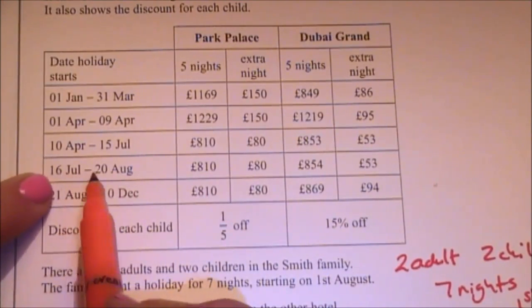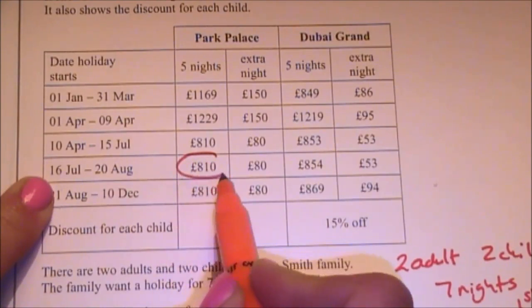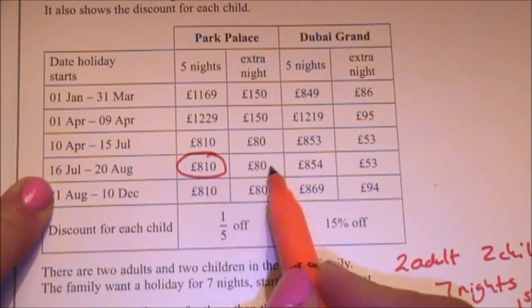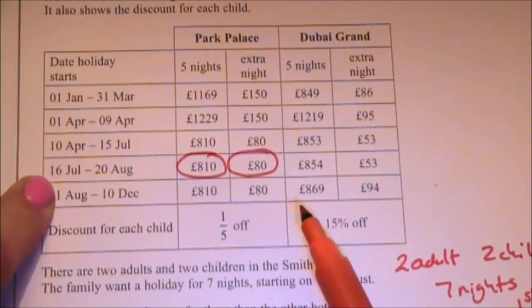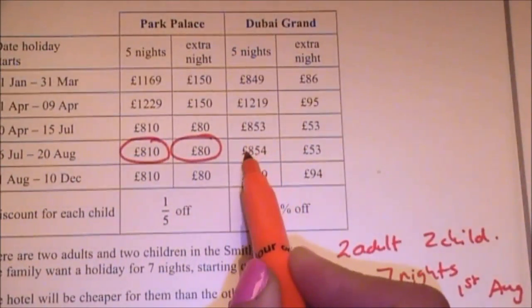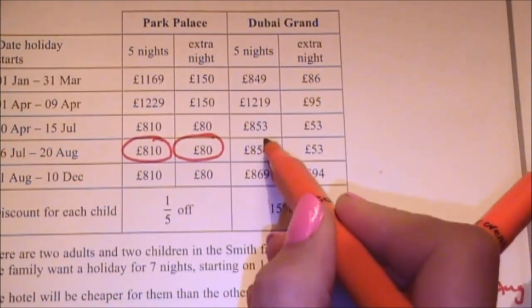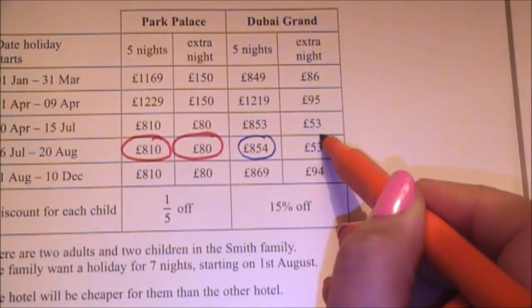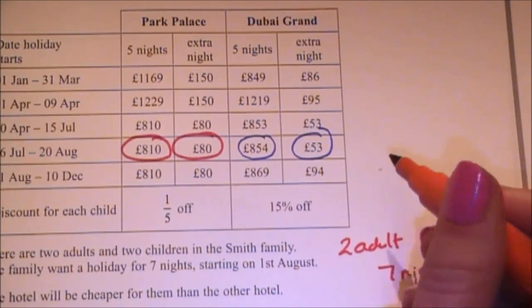And the 1st of August is going to fall under this category here. For 5 nights, it's £810, and then it's an extra £80 per night. And for the Dubai Grand, I'll do it in blue, £854 for the 5 nights and £53 for each additional night.